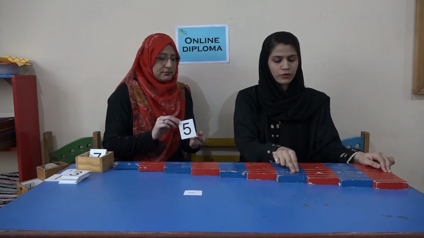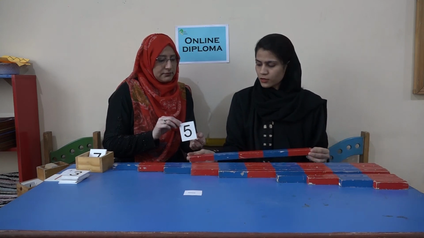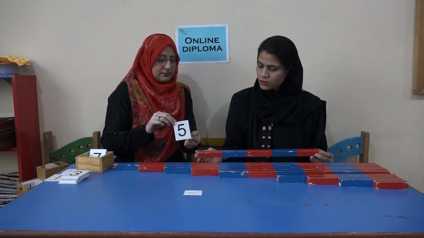In the same manner, when we have bigger and smaller rods, we are going to take the minus sign to guide the student about subtraction, how a bigger number is subtracted or taken backward by another number.